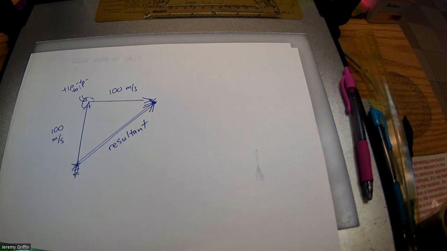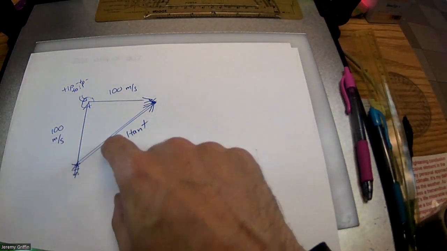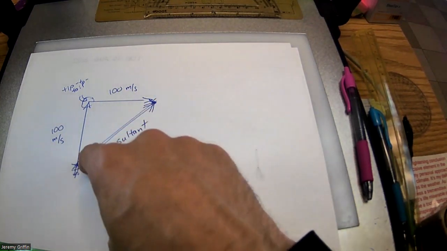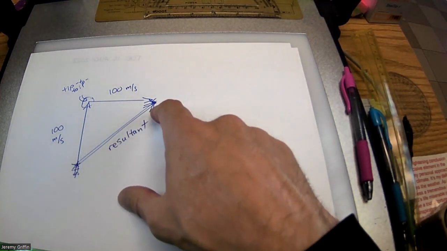Who can tell me how fast the plane's shadow moves across the ground? Anybody figure that out? How fast? 100 miles. Okay, so it's faster than this, right? Actually, it's the magnitude of this vector, this resultant vector.